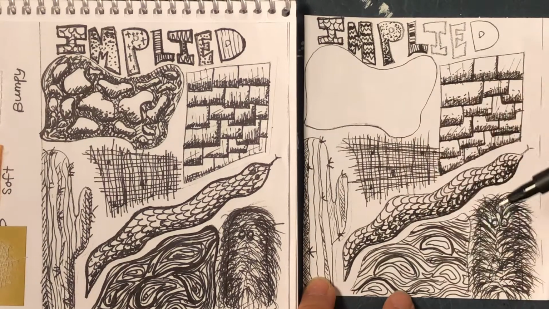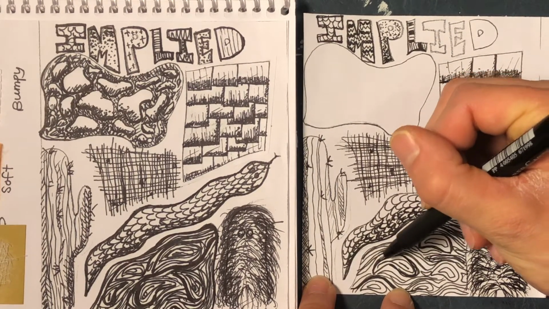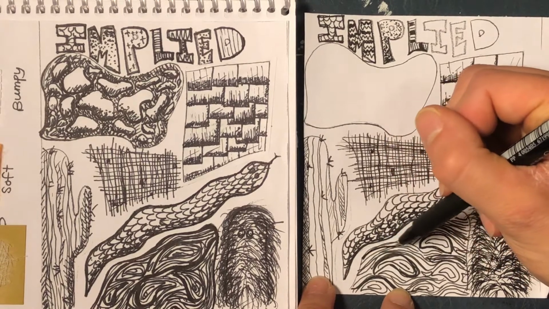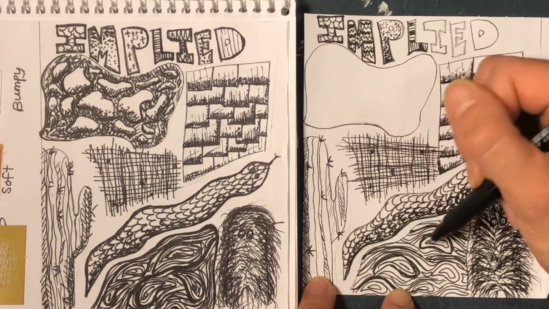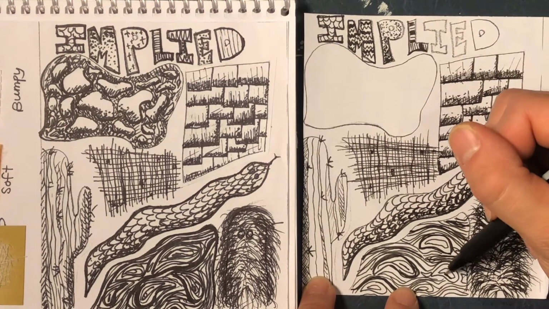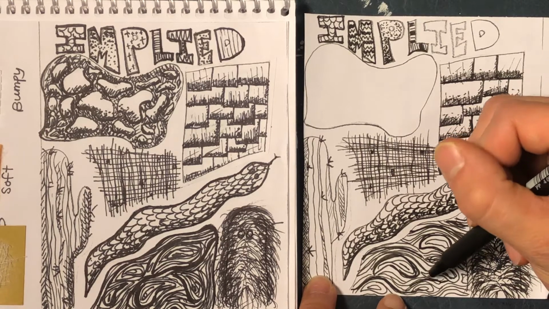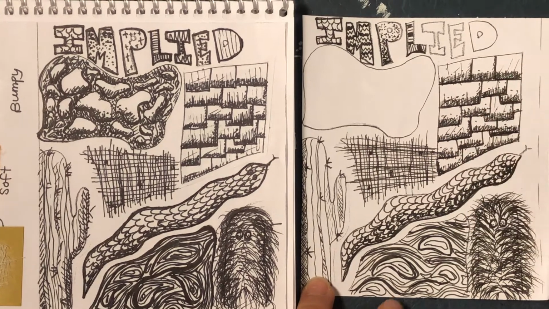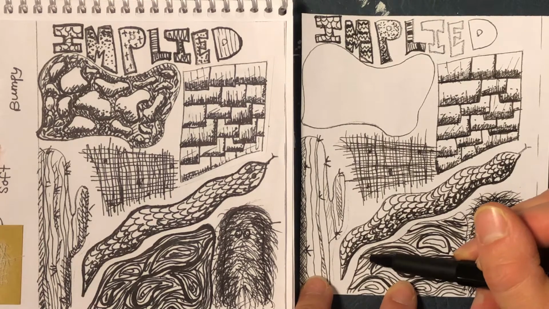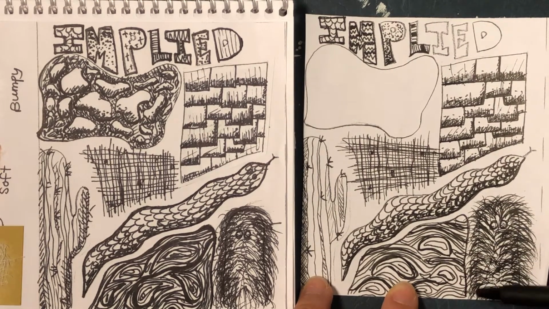Some of these I'm not even quite sure which lines I'm following. And that's okay. It's random like wood. Wood is very random. And then you might want to go in and outline the overall shape.